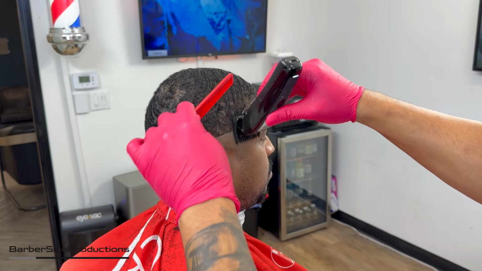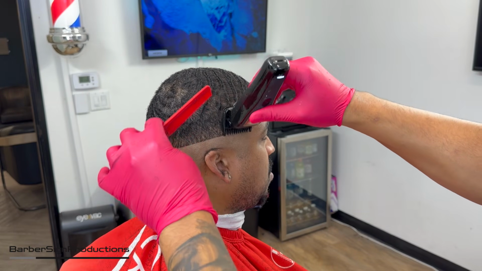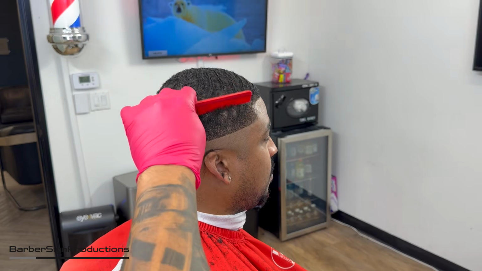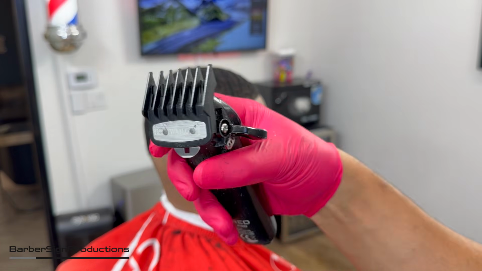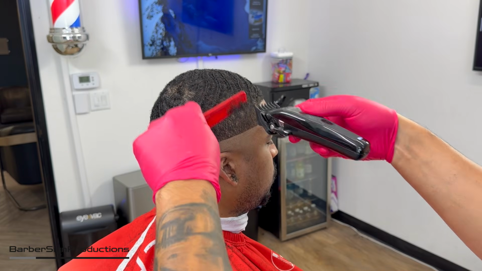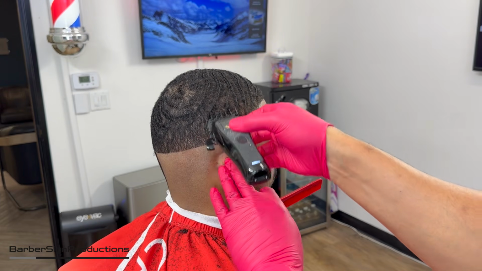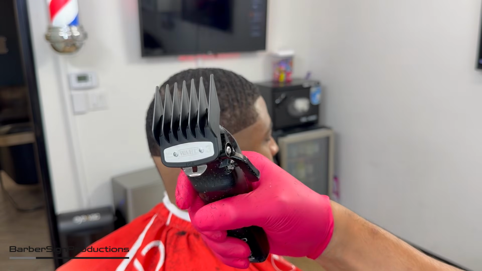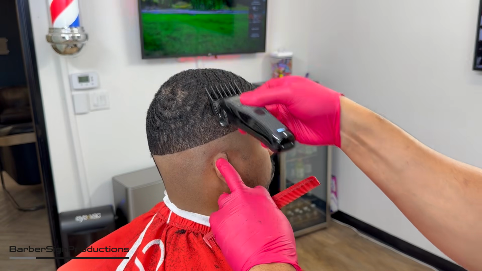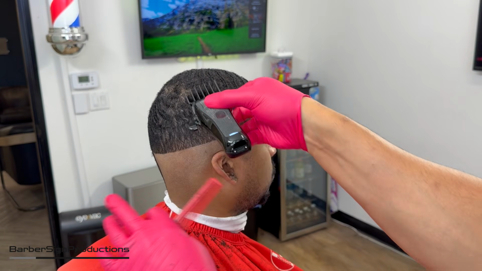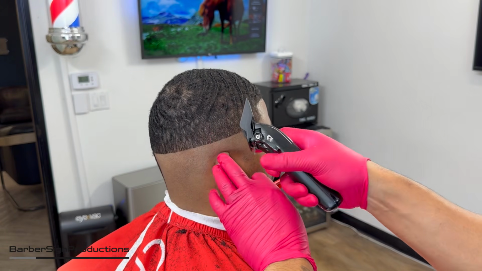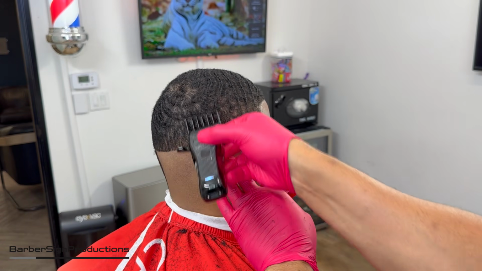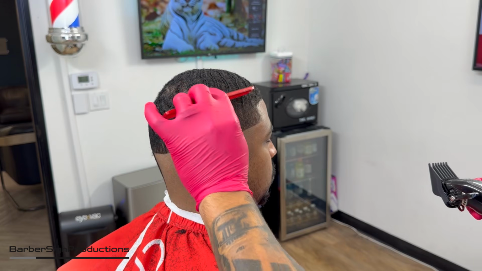So right here, I've got my 1 guard. I'm just smoothing out the bulk on the side of my client's head, bringing that down into the shape of the fade that I'm going to blend down to. I'm starting, meeting right in the middle. I'm not starting off with no guard, clipper open. I like to start from high and work my way down to low, and then work my way back into the middle, just ensuring that I'm not taking my bald guideline super far up and then it be uneven the whole cut.